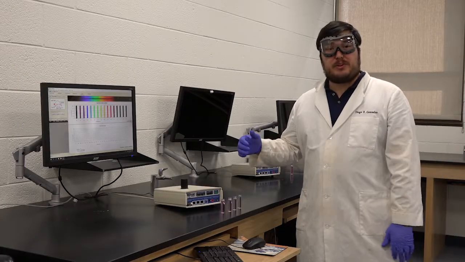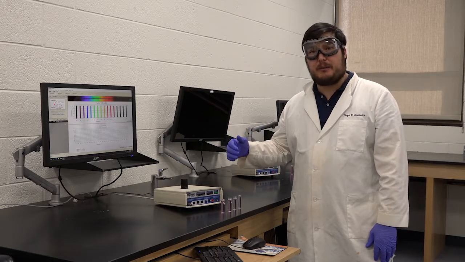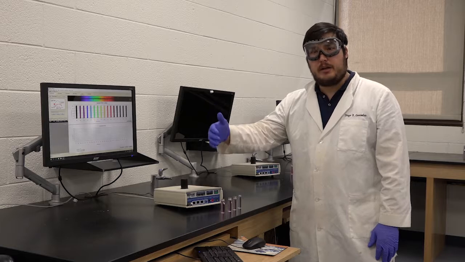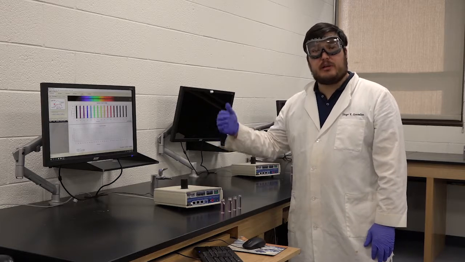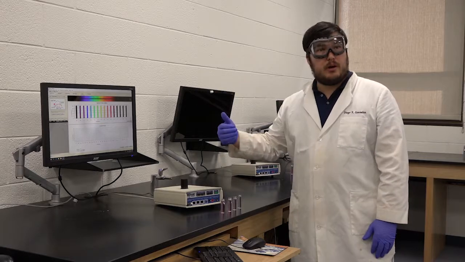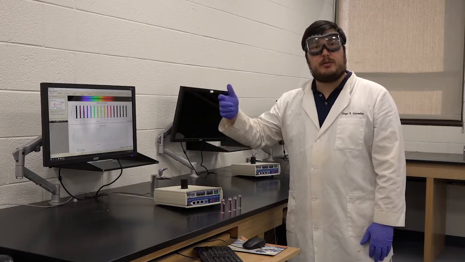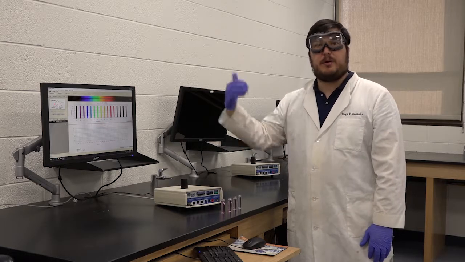So now that we've finished with the calibration of our spectrophotometer, we can go ahead and add our pink potassium permanganate samples from concentrations of low to high. We start from low to high because this allows the instrument to read the values correctly. If we go from high to low, sometimes the instrument won't be able to read the values between samples as accurately as if we go from low to high.